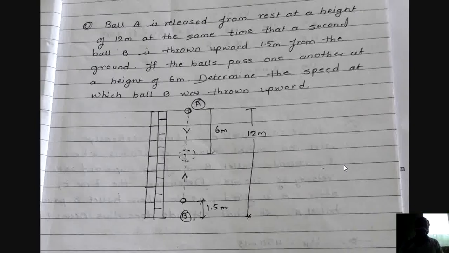A ball A is released from rest at a height of 12 meters at the same time that a second ball B is thrown upward from 1.5 meters above the ground. If the balls pass one another at a height of 6 meters, determine the speed at which ball B was thrown upward.